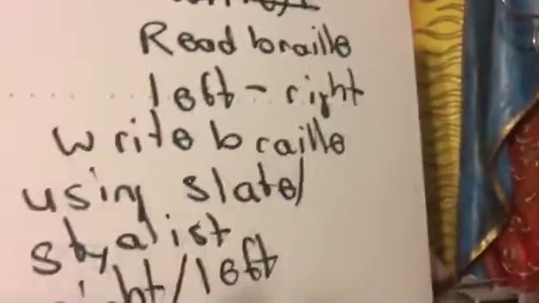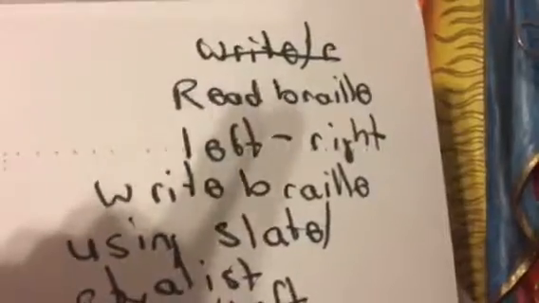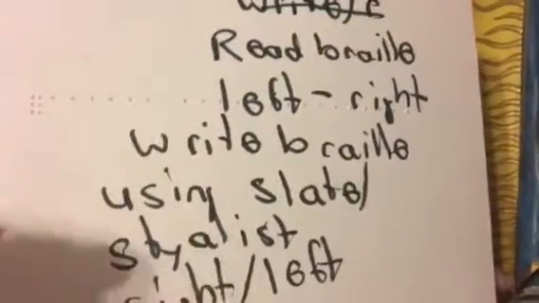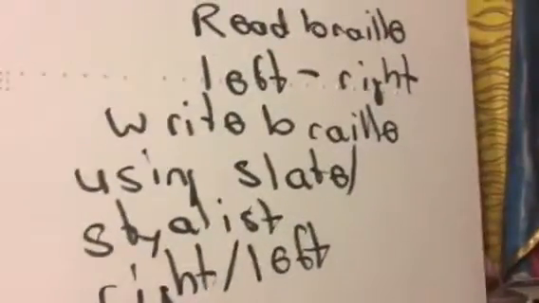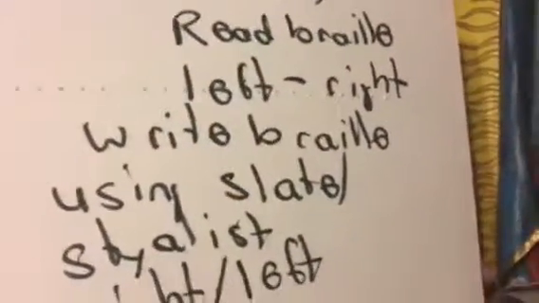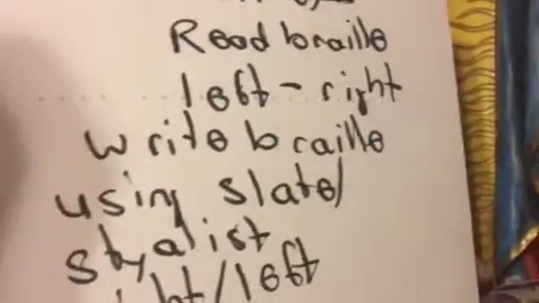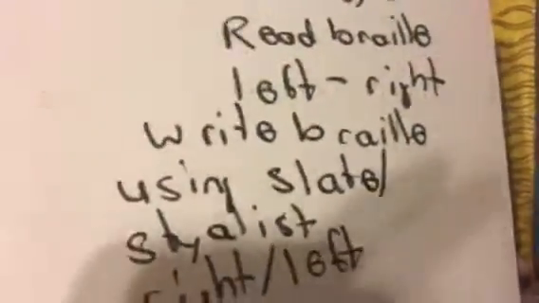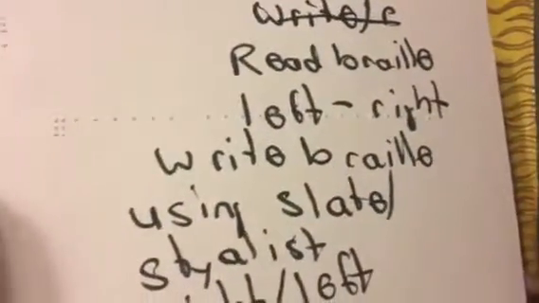Here's the difference between writing and reading Braille. In print, you start out in the left-hand corner, usually with a capital letter, like when you have a sentence such as, "The dog ran away," for example. So it's the capital letter T, the dog ran away, etc., with a period.